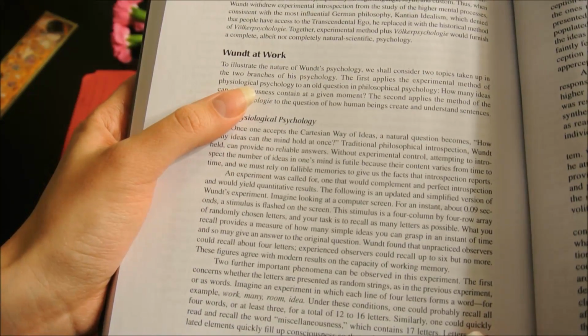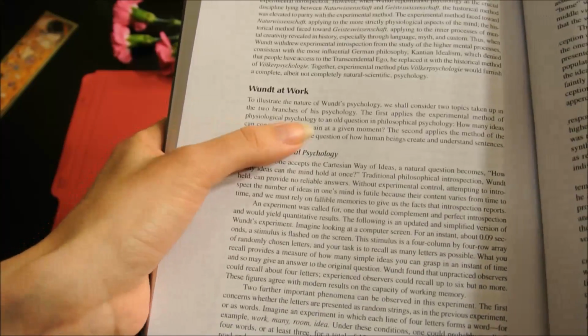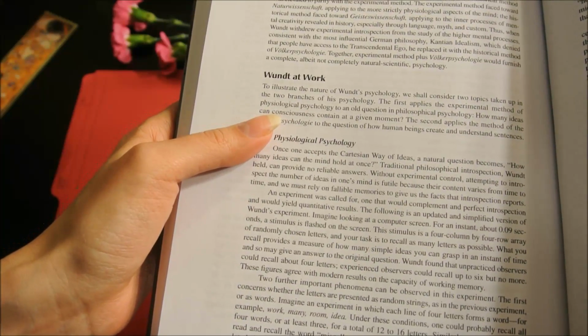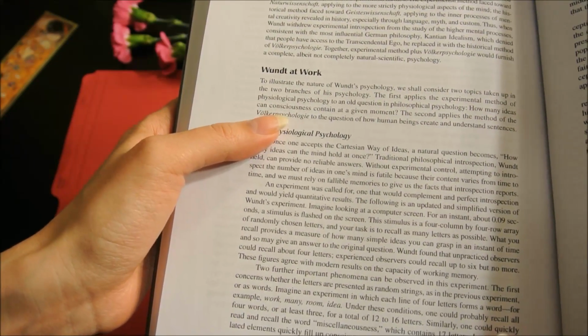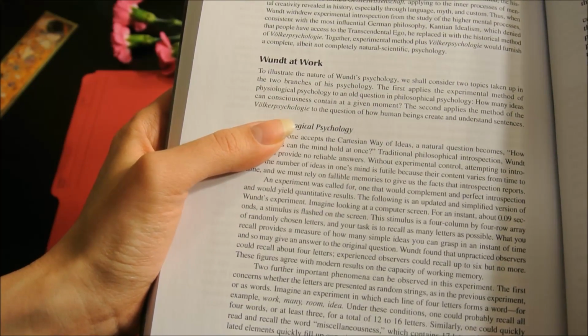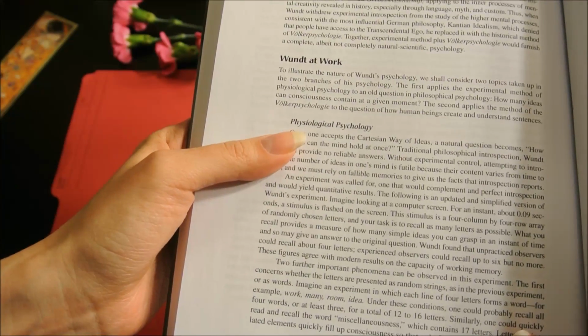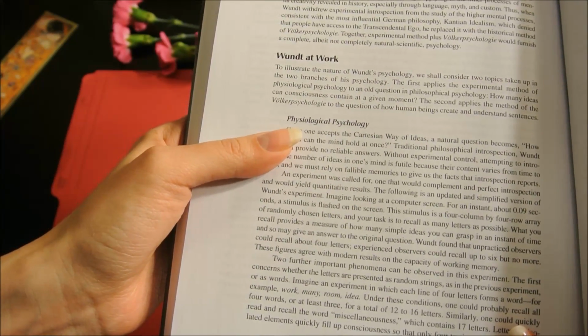The first applies the experimental method of physiological psychology, that's number one, to an old question in philosophical psychology. How many ideas can consciousness contain at a given moment? The second applies the method of Volker Psychology, second one, to the question of how human beings create and understand sentences.